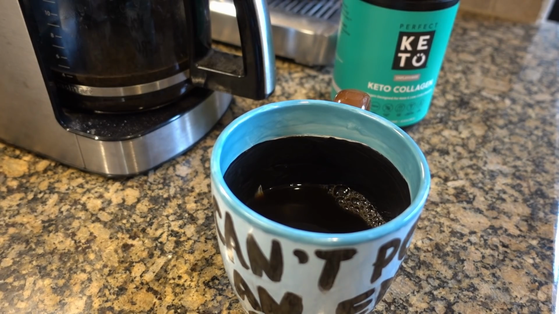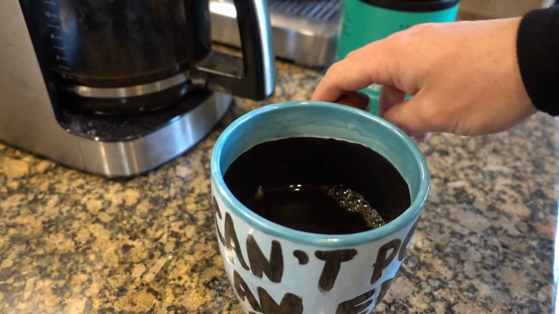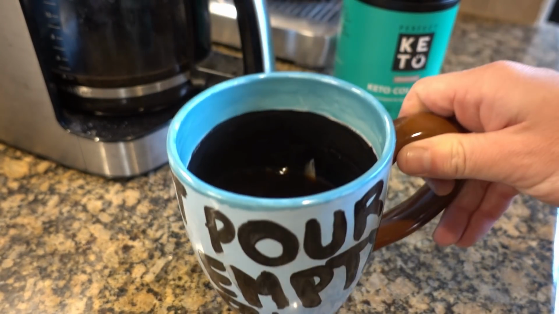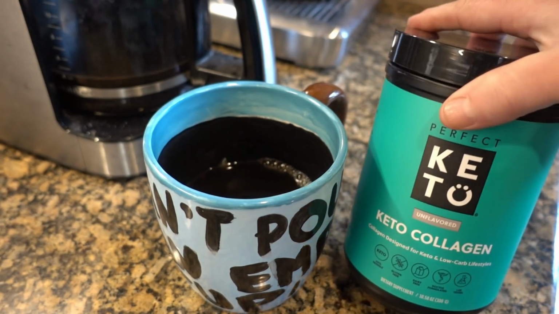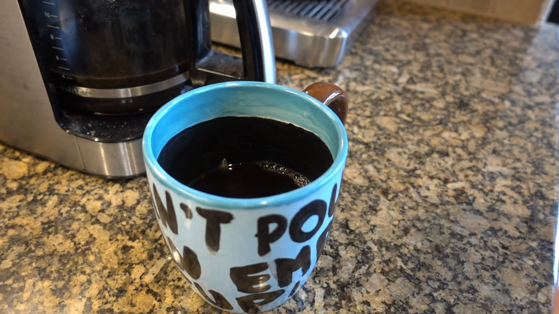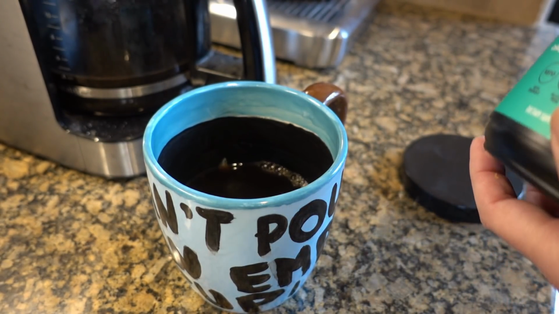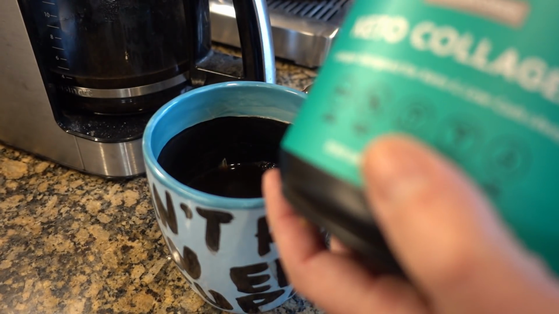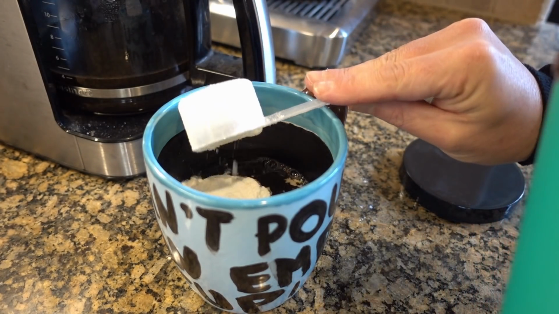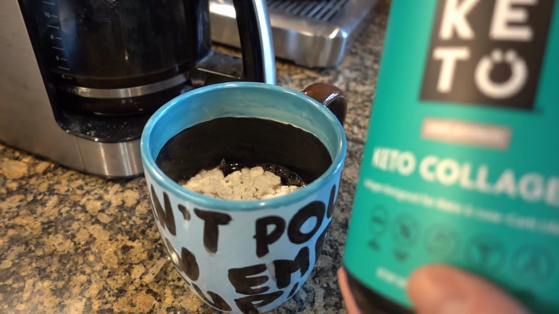Okay, so let's learn how to log a recipe. I'm starting with plain black coffee, and I'm gonna add 1 scoop of the unflavored collagen. All I'm gonna do is put a scoop in there. And that's as simple as that.